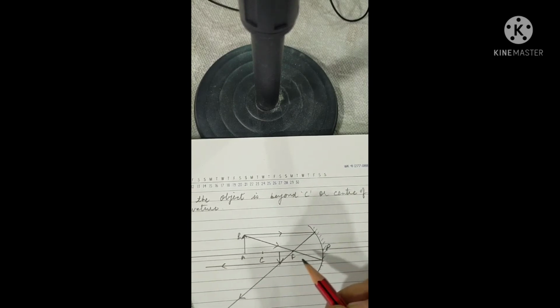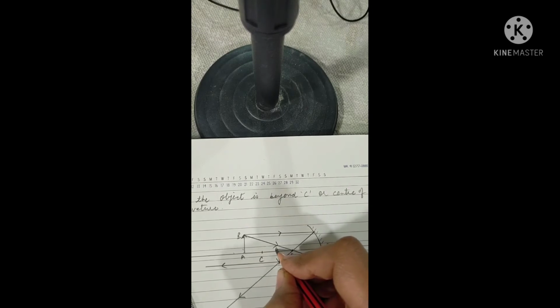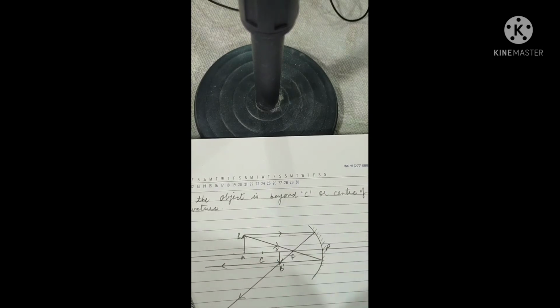It is real because the lines are actually meeting. We don't have to produce the lines anywhere. And if we compare the size of the object with that of the image, we can see that the image is smaller than the object. So we can rename the image as A dash and B dash just to show its position, size and nature. Nature is real and inverted, size is smaller than the object, and it is between C and F. So if the object is beyond C, the image will be between C and F.